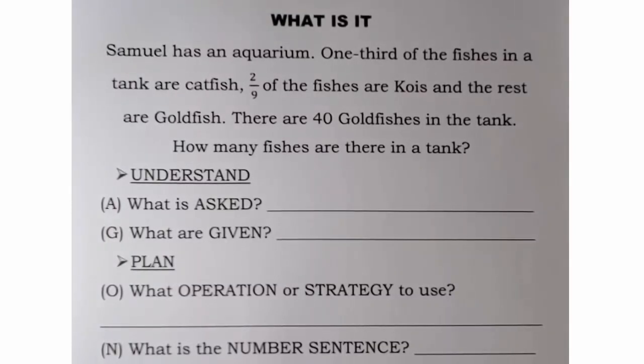1/3 of the fishes in a tank are catfish, and 2/9 of the fishes are koi's, and the rest are goldfish. There are 40 goldfishes in the tank. How many fishes are there in the tank?